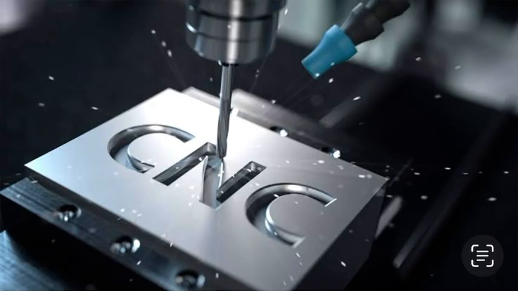M08, coolant on. G00 X0 Y0, start position. G01 X50 F200, cut first side. Y30, cut second side. X0, cut third side. Y0, cut fourth side. M05, stop spindle. M09, coolant off. M30, end program.